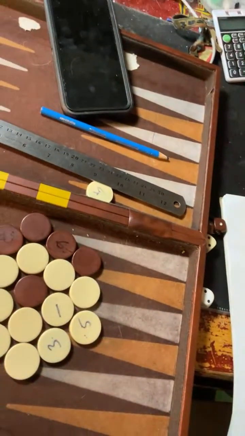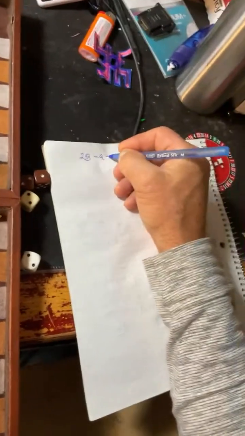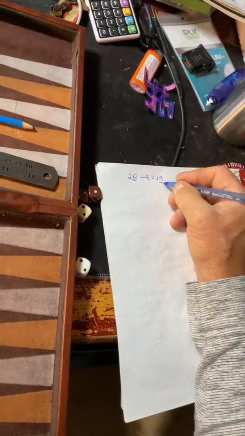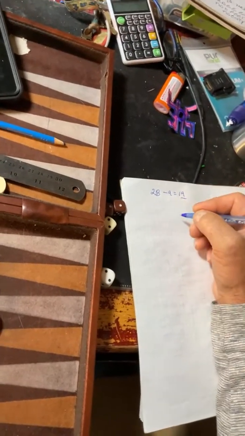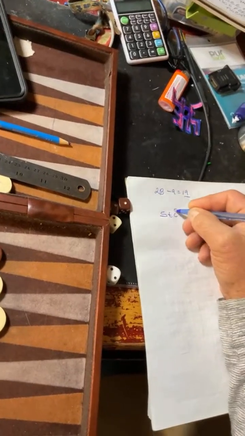Originally, it was 28, but now I'm going to take off 369 minus 9 equals 19. So bringing 2 systems together, if I remember correctly, what I like to do with this is it's the S and the I coming together.